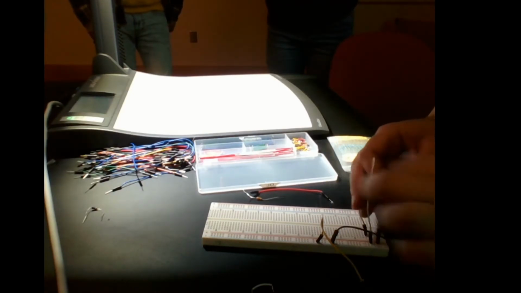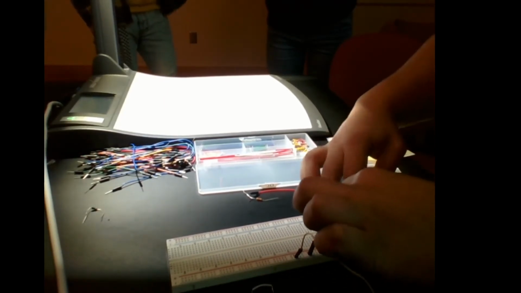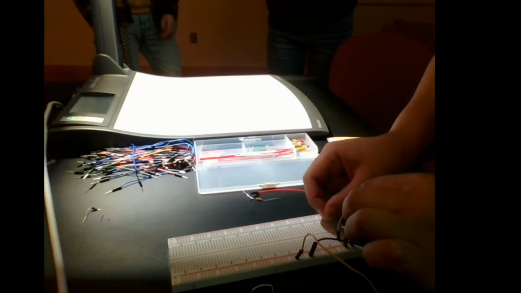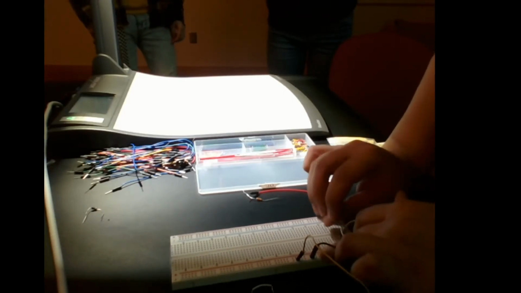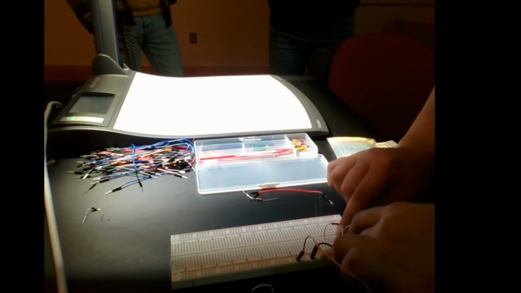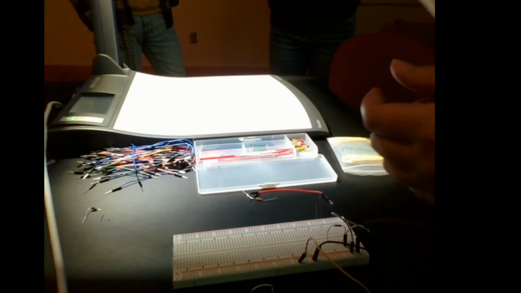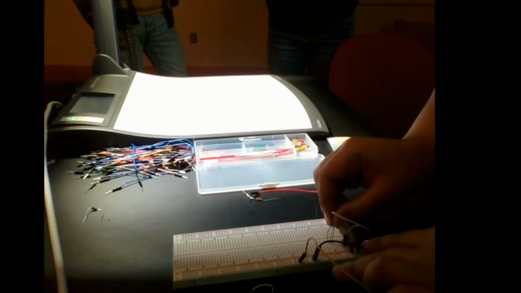So from positive, this right here that we had before, this is where our power source is coming from. It's going into the positive. So I want to connect it in the same row. And again, anywhere else is fine as long as it's not in the same area where it's going to be connected again. Then take my positive side, the longer side, and connect that over here.